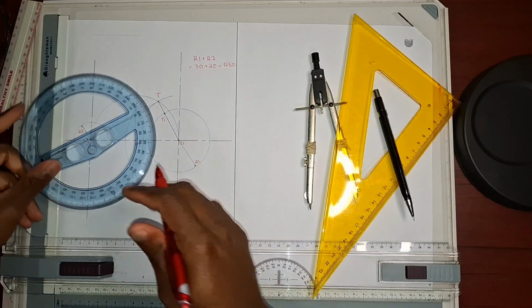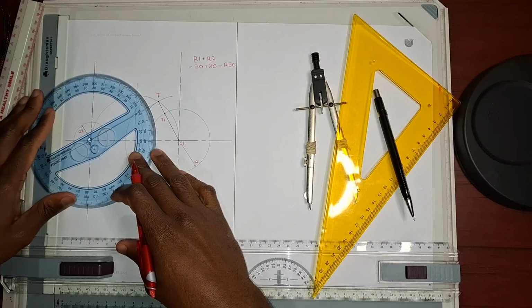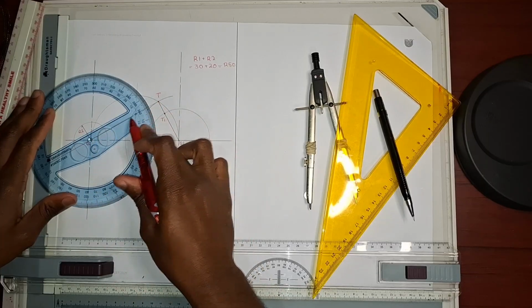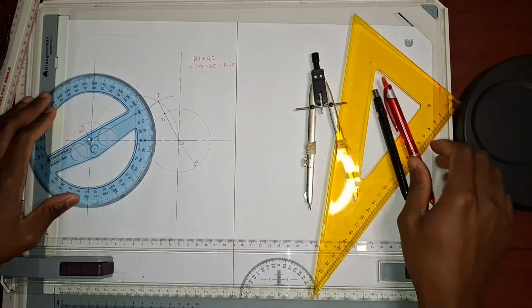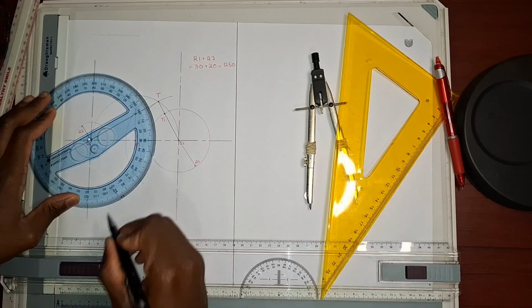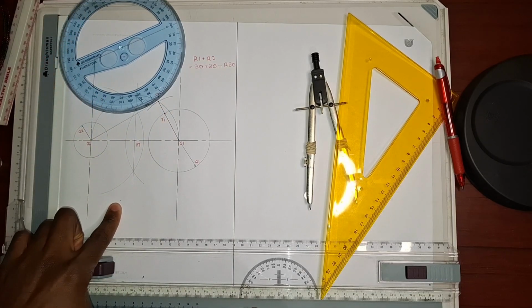You place it right there, like this. So this line is supposed to be in line with that line T O2. And then the center will be O2, like that. And then you go for the 90 degrees. So that line is supposed to go from here to that one.